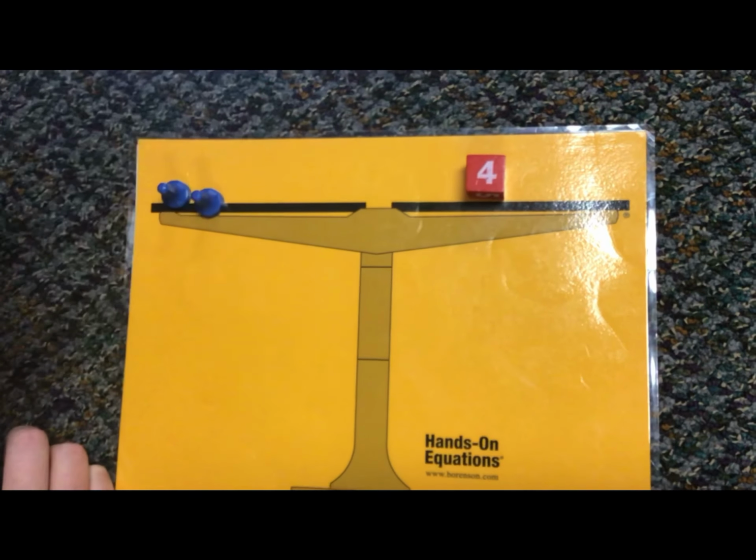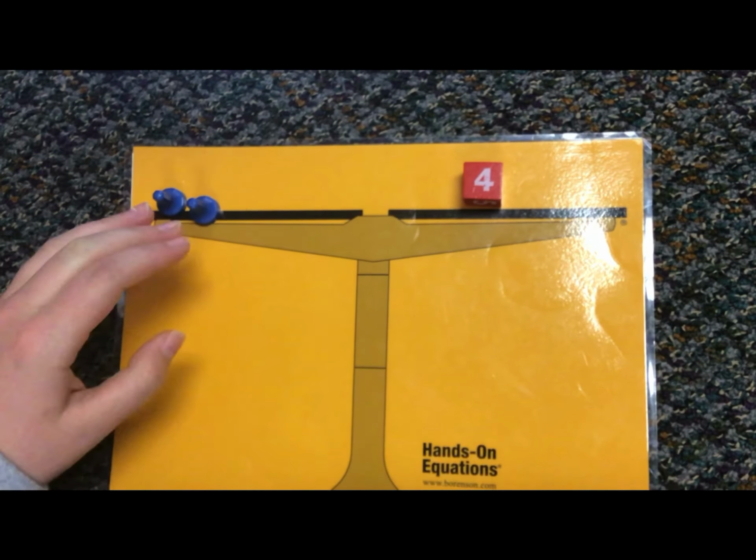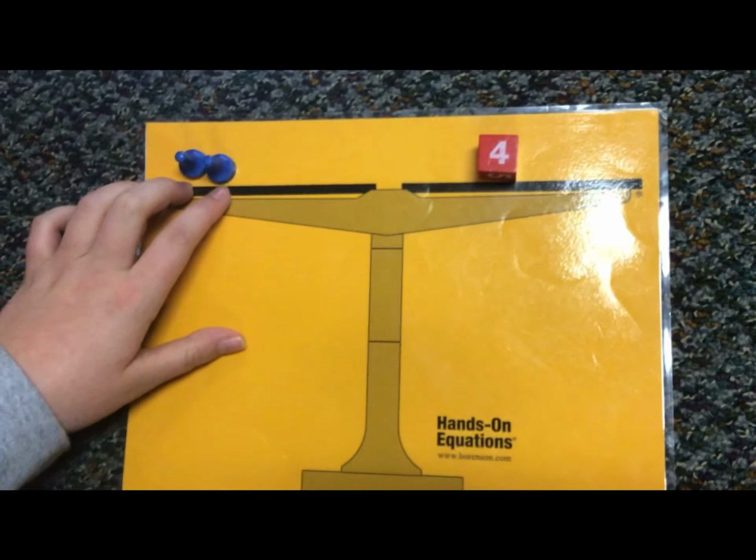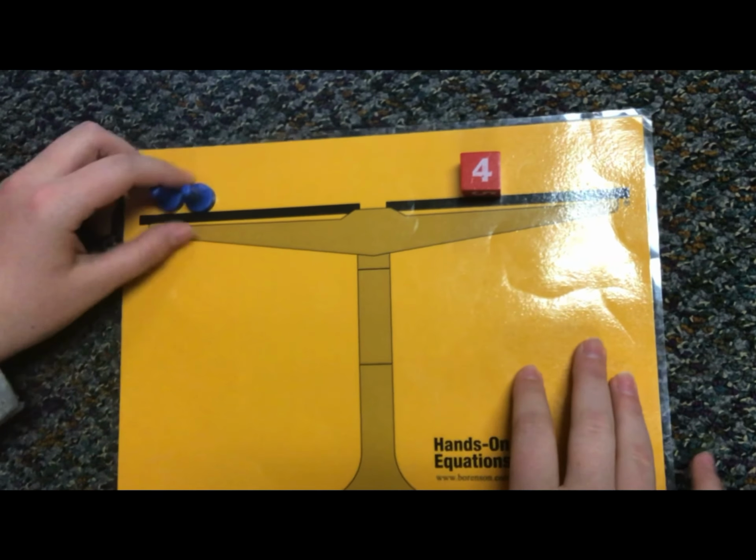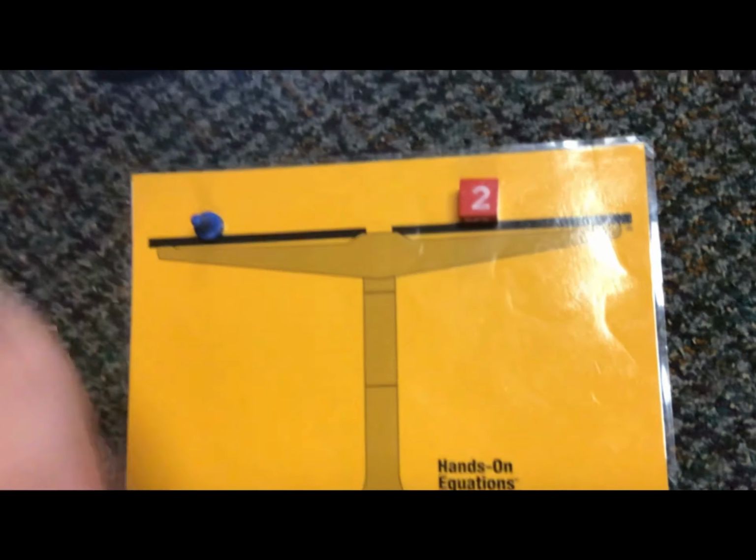It's okay. And then you're going to divide the 2x and the 4 by 2 because there's 2 pawns, because you want x by itself. So x is equal to 2.